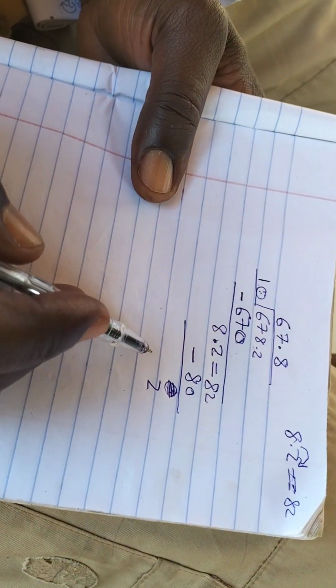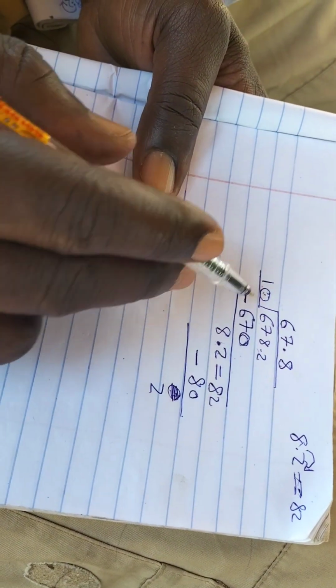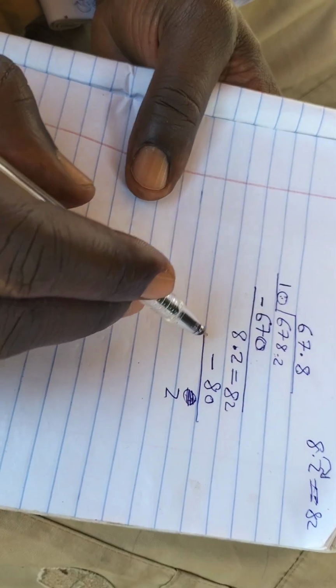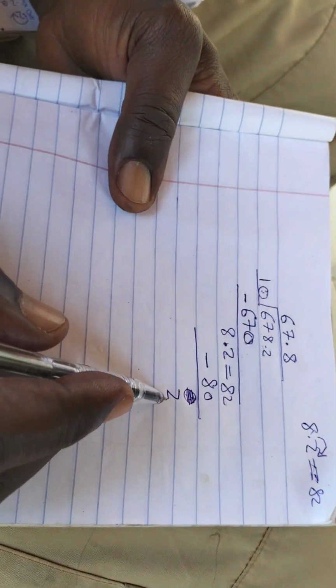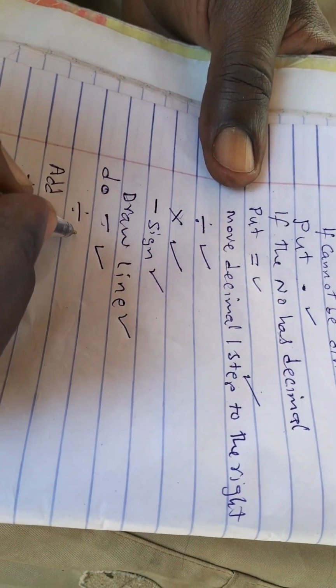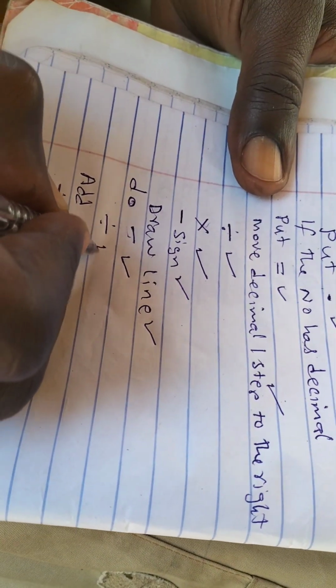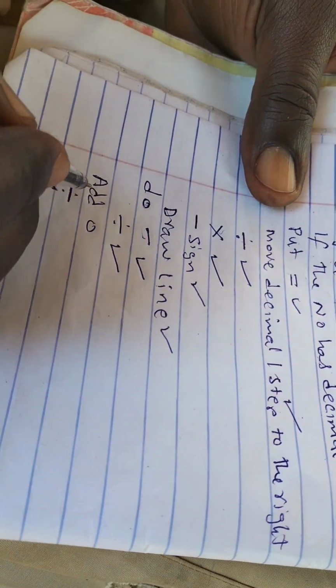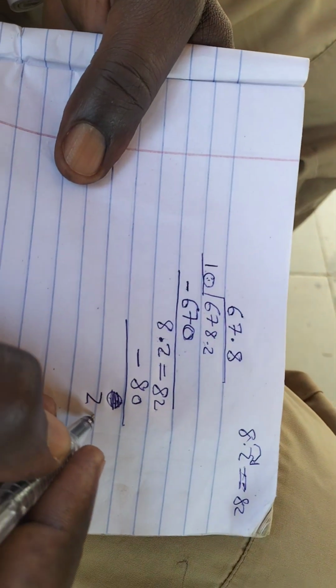So how do we divide? 10 divided by 2. We try 10 divided by 2. It cannot. So what does the rule say? It cannot. We have done it. It cannot. Add 0 to the number because there is no decimal point.